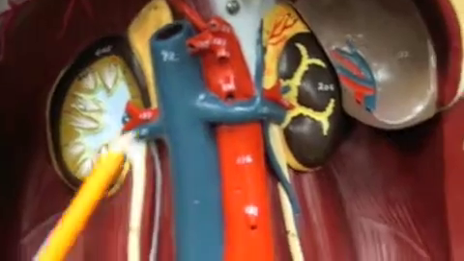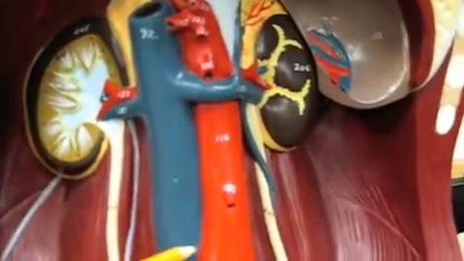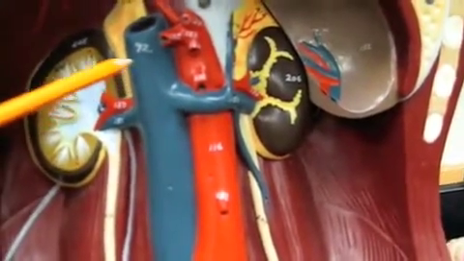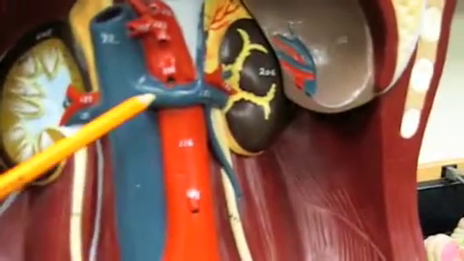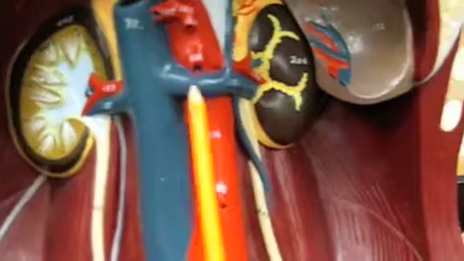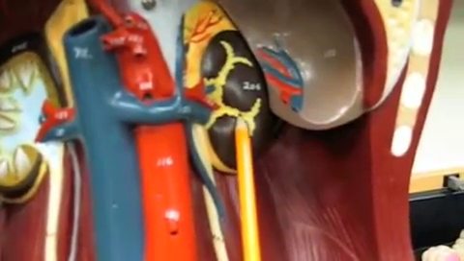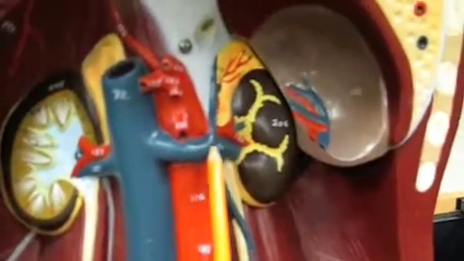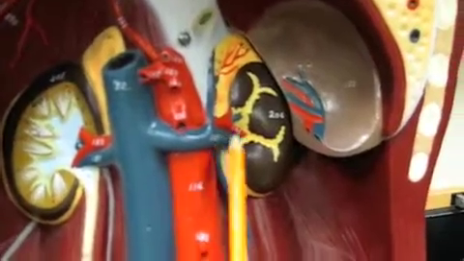of the renal artery. This is the inferior vena cava, which brings blood back up from the legs and the abdomen. You have the renal veins, and you'll notice that the renal vein for the left side, the left kidney, is longer because it has to go over the aorta.